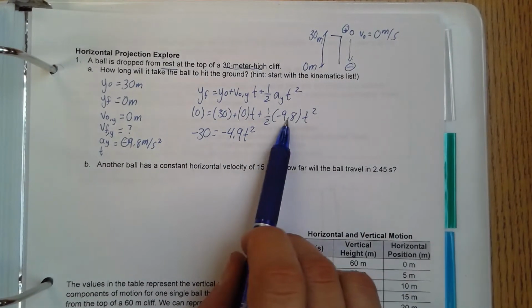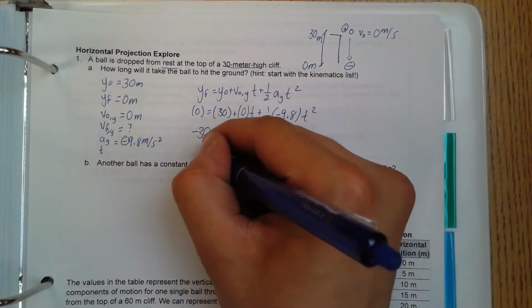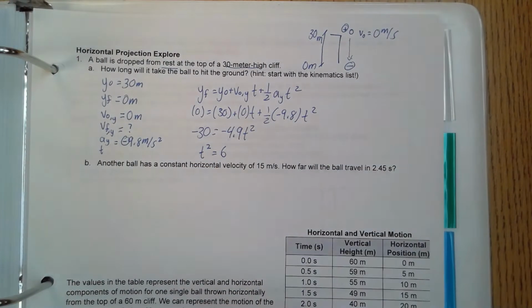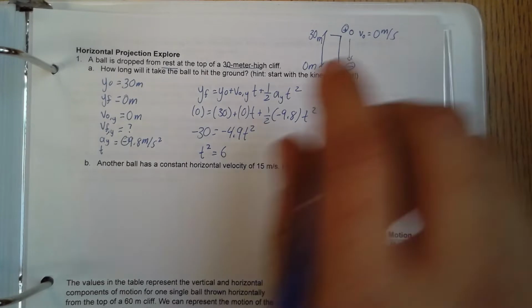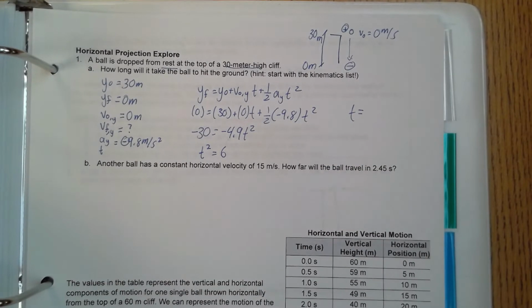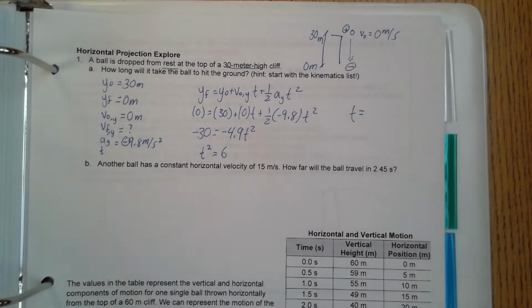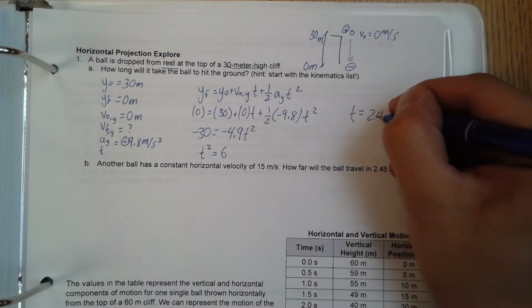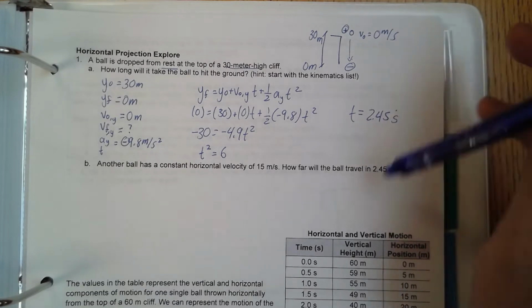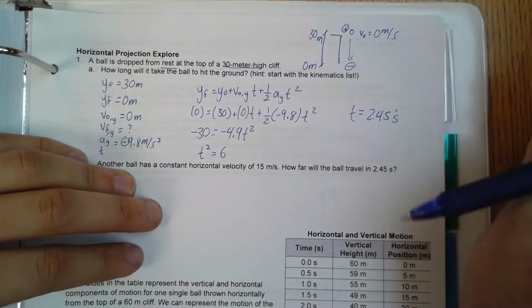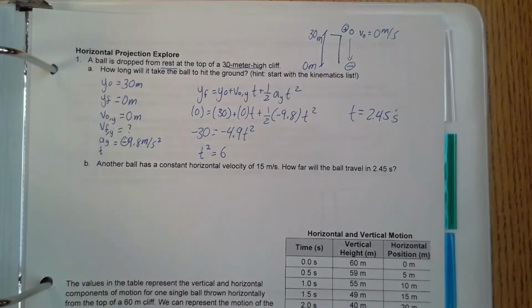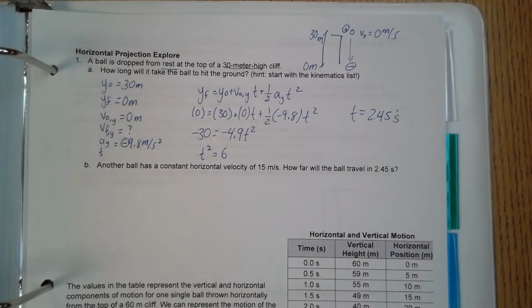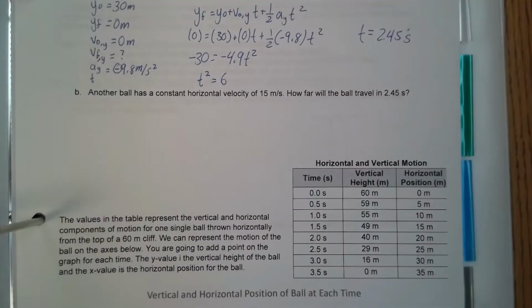I'll pretend that I use 10 here, so this is 5. So t squared is 6. And t works out to be, give me a second while I plug it into the calculator, 2.45 seconds. So it takes about 2.5 seconds. Hold on, I'm making a video. Okay. About 2.5 seconds to hit the ground.